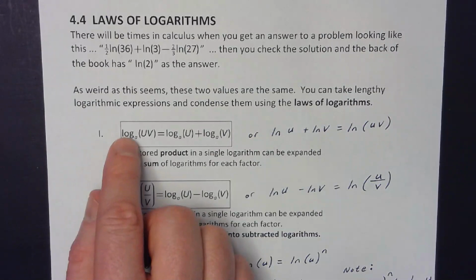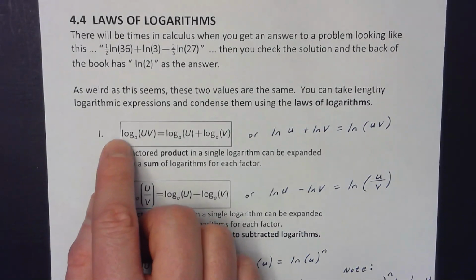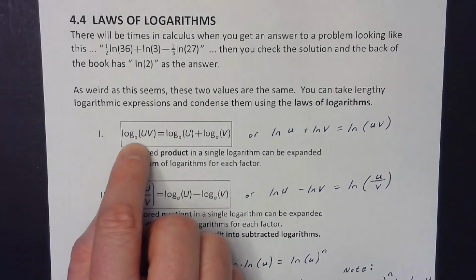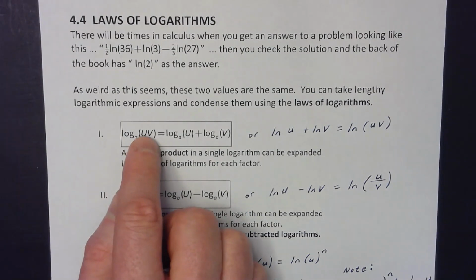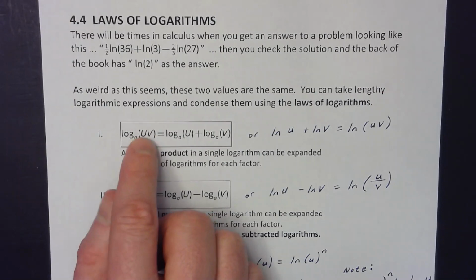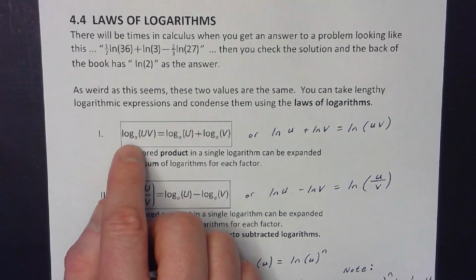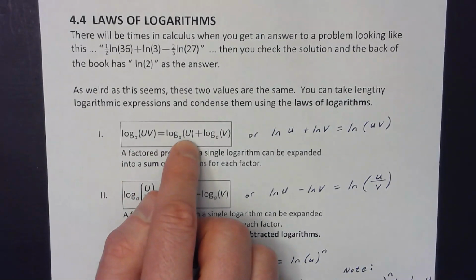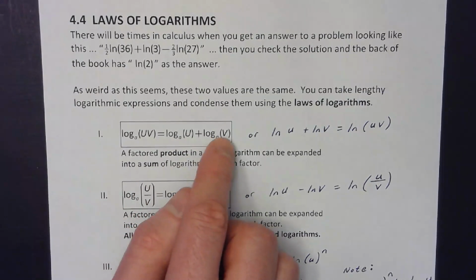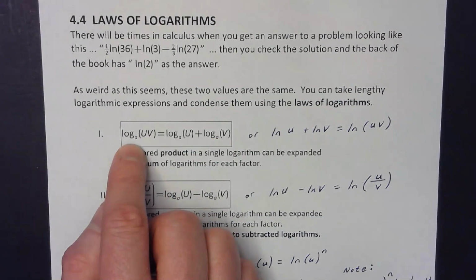The first rule says that anytime you have a product inside of a logarithm of any base, notice this base A is supposed to represent any base, well, anytime you have a product on the inside, you can separate that up into two separate logarithms. So the log base A of u times v is the log base A of u plus the log base A of v.